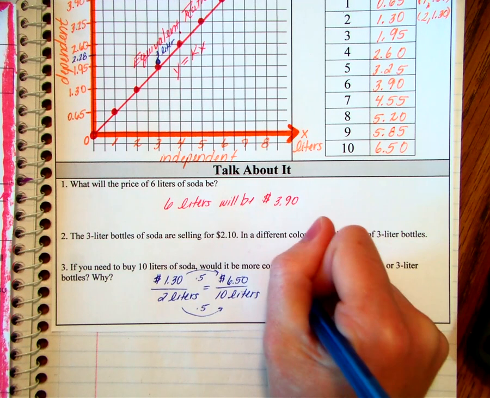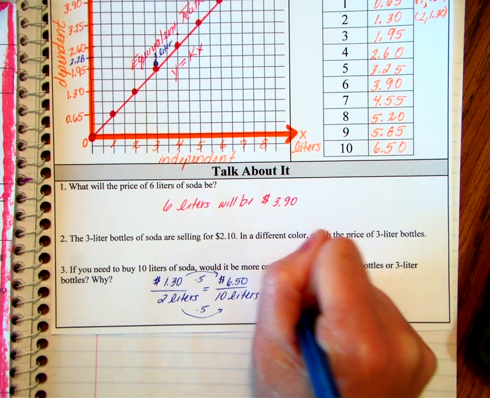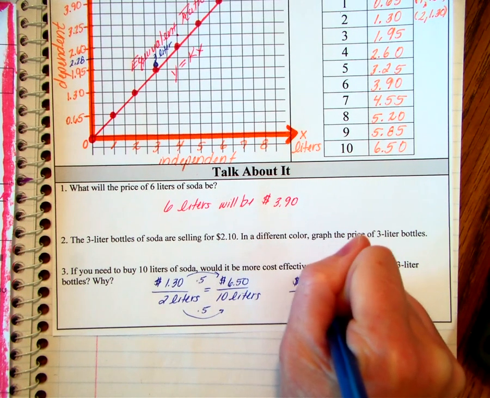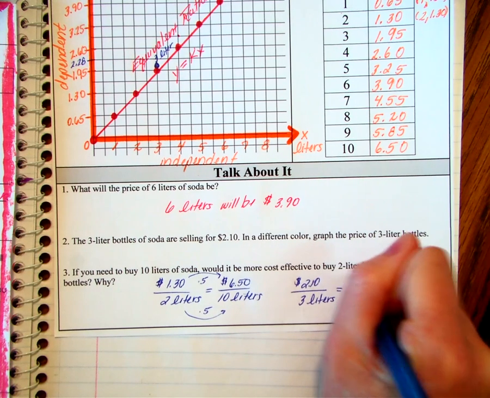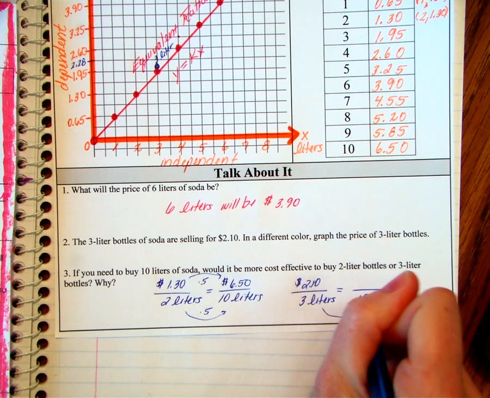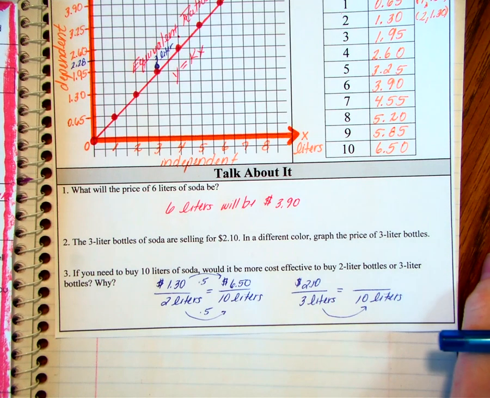In contrast, and this is not going to be a friendly number, we've got $2.10 for 3 liters, and we want 10 liters. This is a yucky number. This would be times 3 1/3.